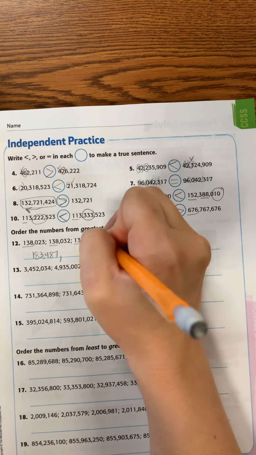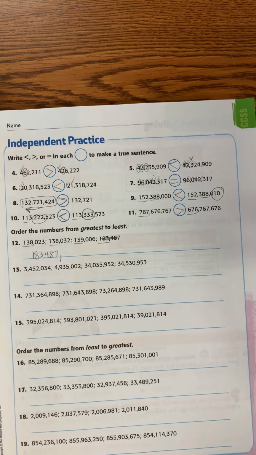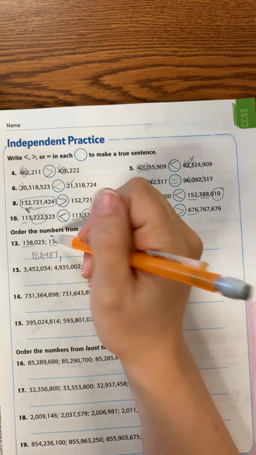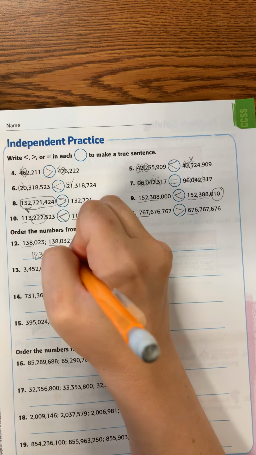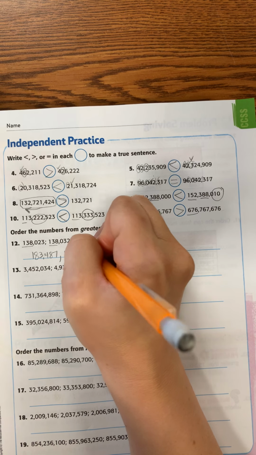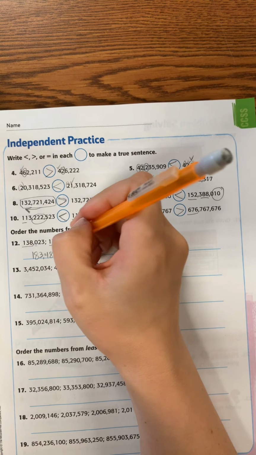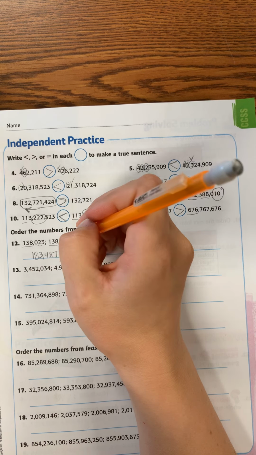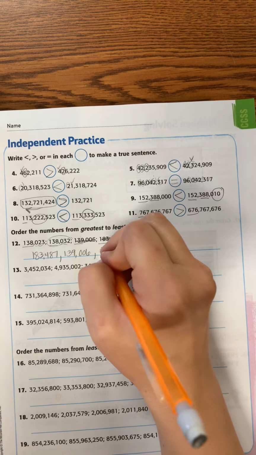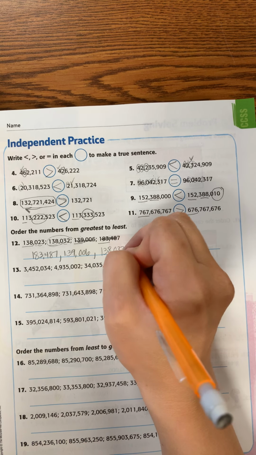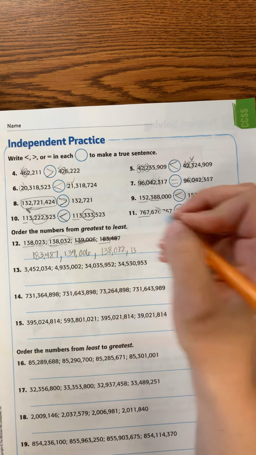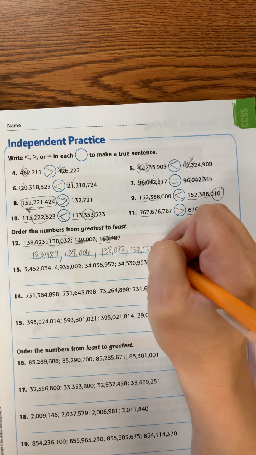183,487. I'm gonna cross him out so I remember I used him. What do we have next? 138, 138, oh, 139. That one has to come next. Okay, cross them out. Now what's left? A 0, tie. This one has a 2. Oh, this one has a 3. This is the third one. So then the very first one here is actually last in value.